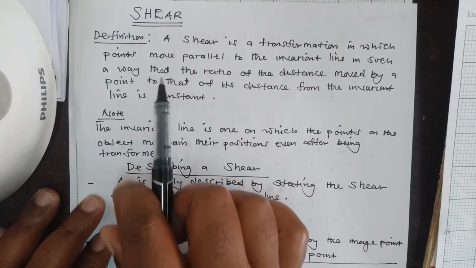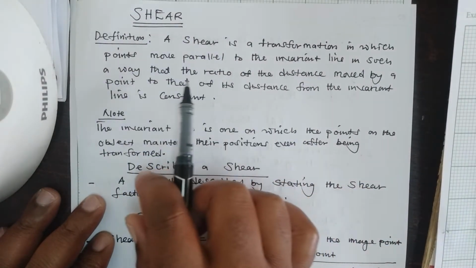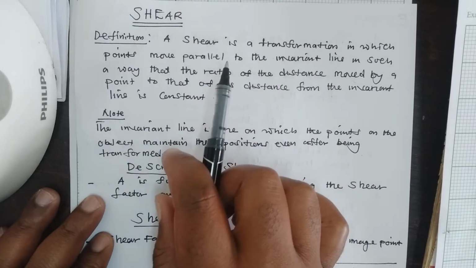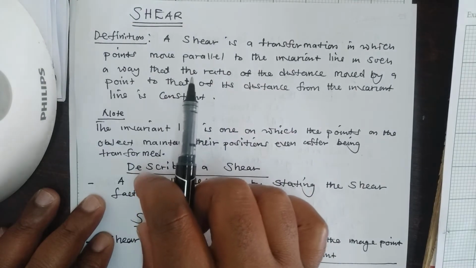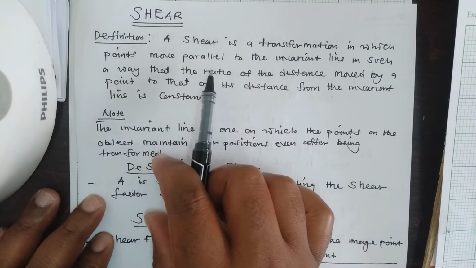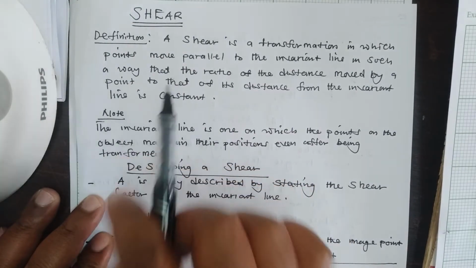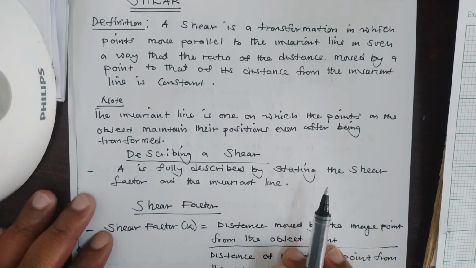So the difference between a shear and a stretch is that with a shear, the movement is parallel to the invariant line. With a stretch, the movement is perpendicular to the invariant line.